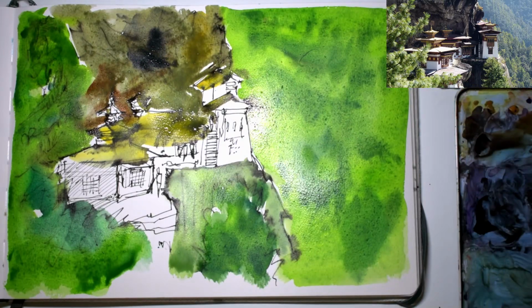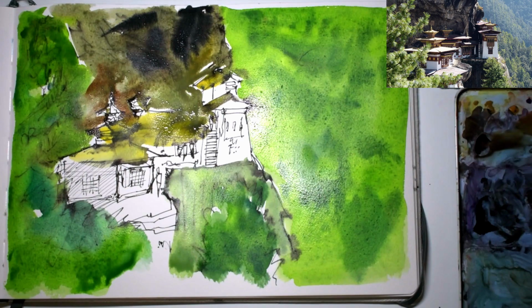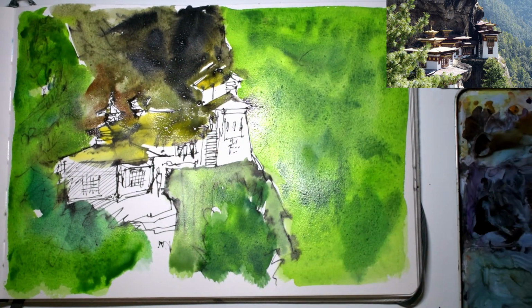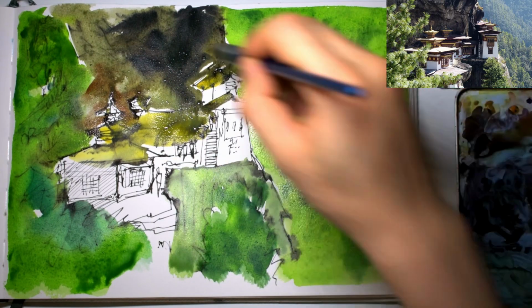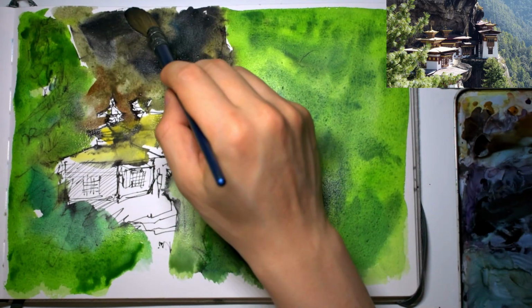How about we put in a bit of neutral tint in some of these areas too? I think that would be nice. A bit of neutral tint to draw more contrast in some of these areas. Can also put in a bit of blue with that neutral tint. Just having a bit of a play around really.